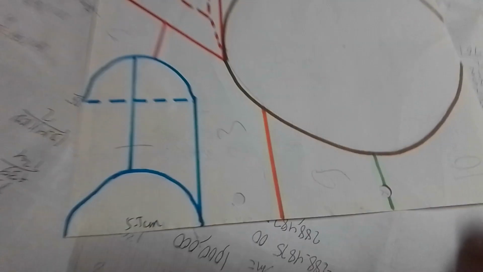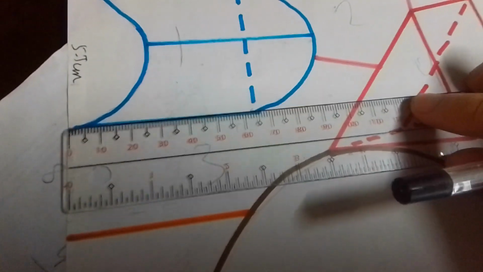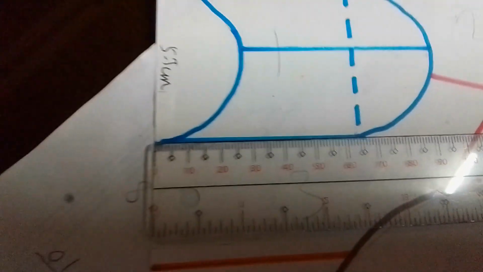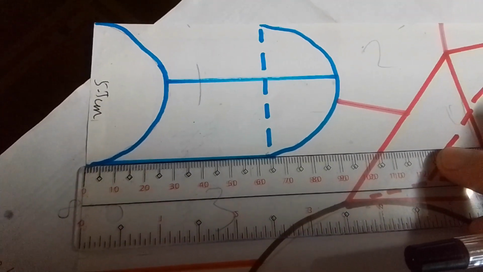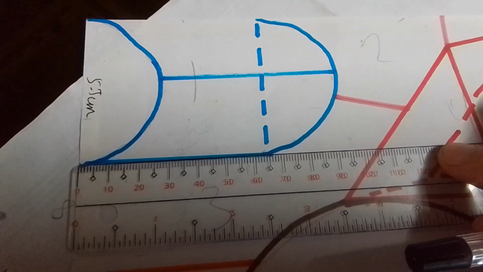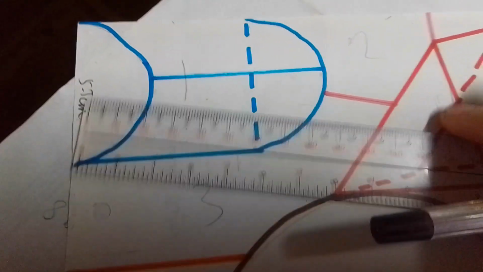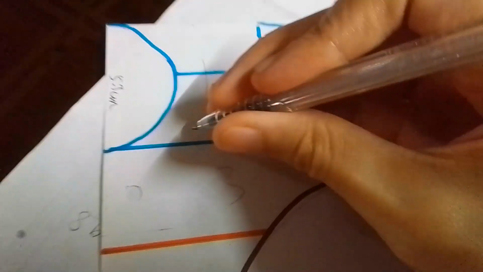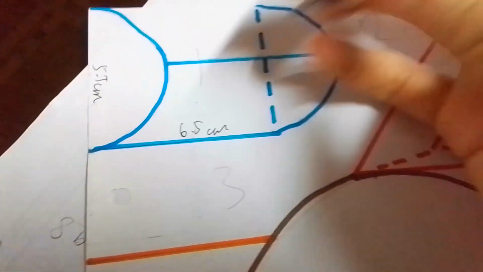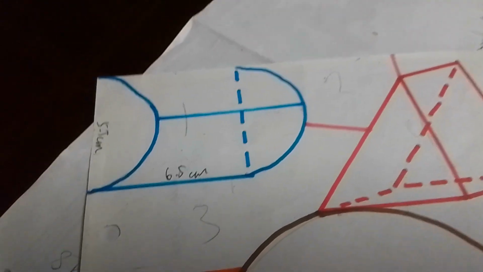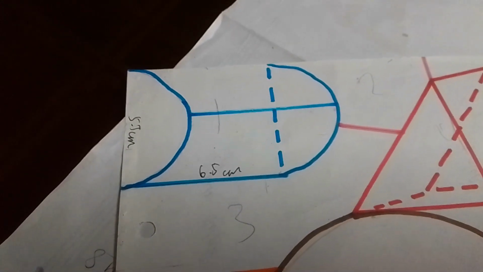Alright? And then, we have the height. The height is this one. The height measures 6.5 cm. Okay? Now, it's time to solve for the surface area and volume.